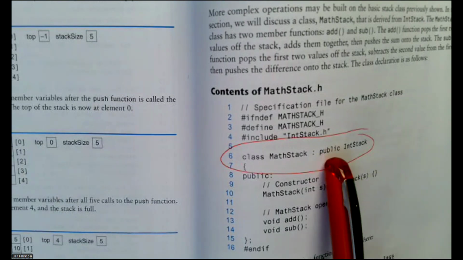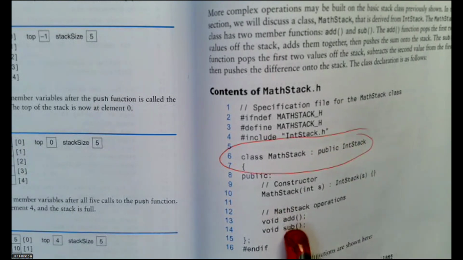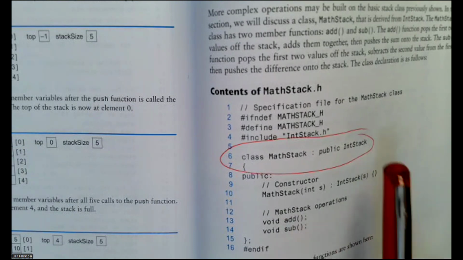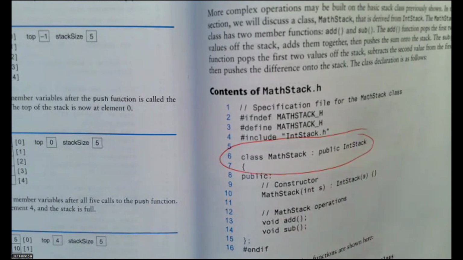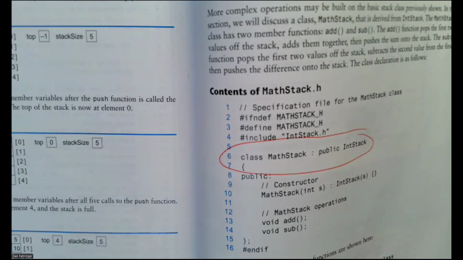It includes int stack. So in math stack, I have add and subtract, but because I'm friends with int stack, I have int stack's push and pop and is full and is empty. Folks, we're getting into heavy stuff here. You're going to see a pattern though as we keep going. Check that out. That's nice.